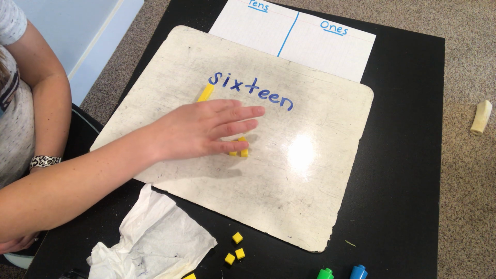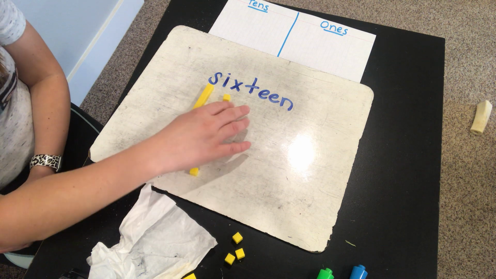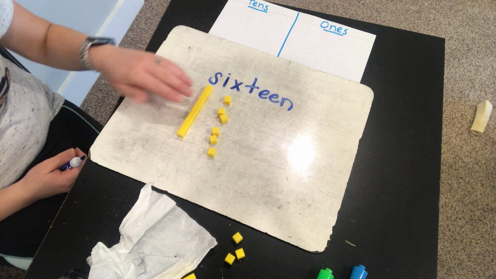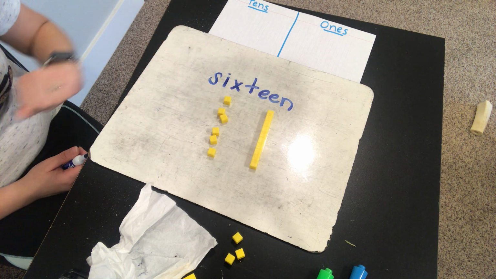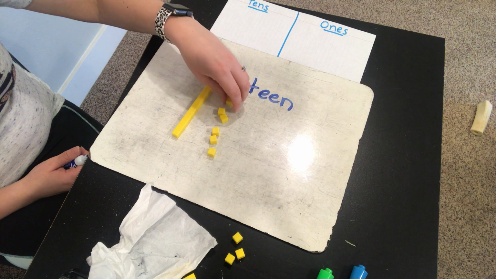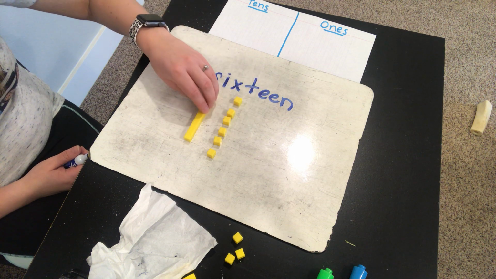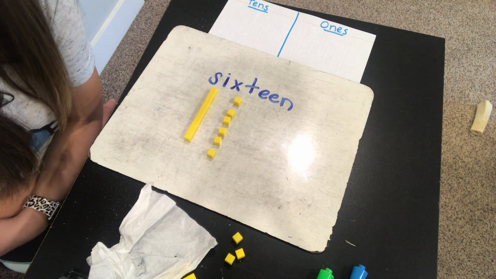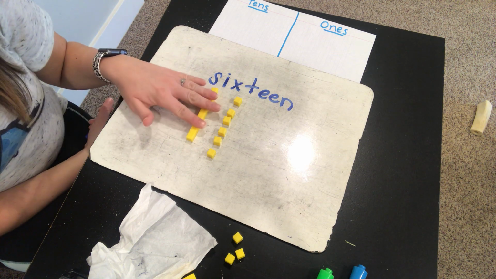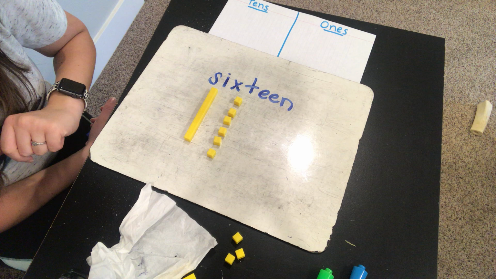10, 11, 12, 13, 14, 15, 16. Also, notice how I'm keeping my 10s on the left and my 1s on the right. I don't build this number like this. That's backwards. I'm not building it like that or like this. I'm building it nice and organized. And I want you to always practice building it organized, because as we move on to larger numbers and as you move on to 2nd and 3rd grade where you're adding bigger numbers, it's really important that these are organized in the right order. So 10s and 1s. 10, 11, 12, 13, 14, 15, 16.